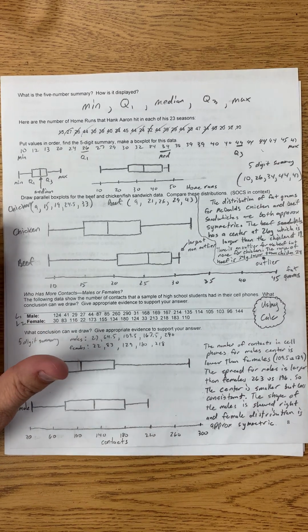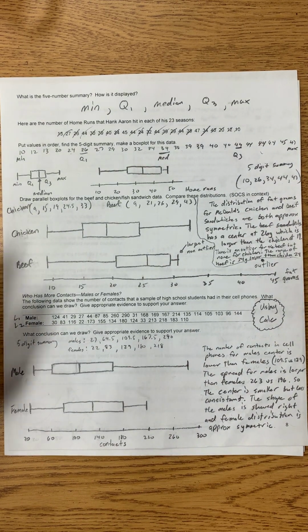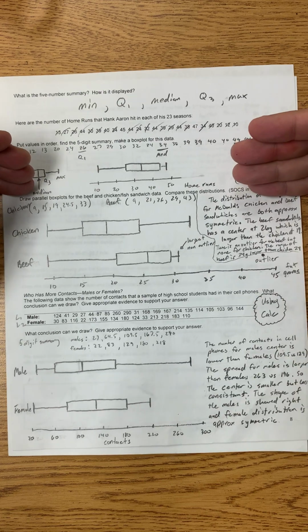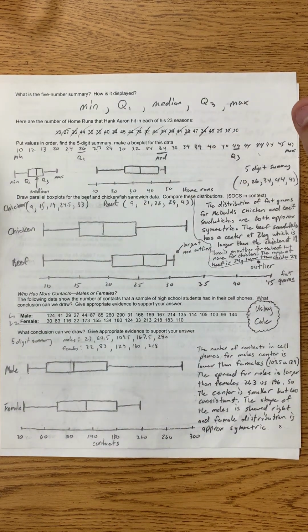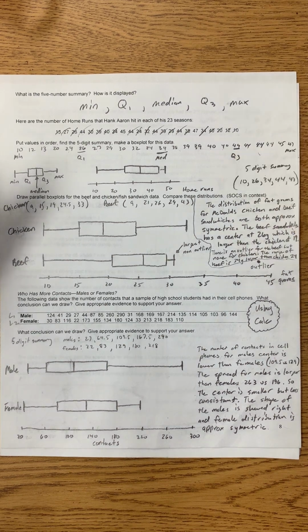I'm going to go over notes 1.4. In my class, we had gotten to this parallel box plot graph. So we're going to draw not just one box plot, but two of them together, and it's called parallel box plots. Then it asks us to compare the distributions using SOCS and context.